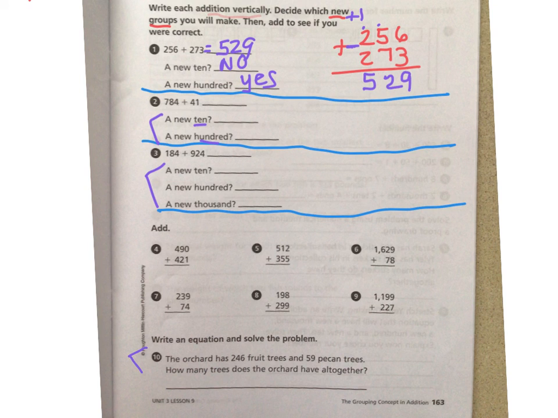The orchard has 246 fruit trees and 59 pecan trees. How many trees does the orchard have all together? I'm going to underline my important information. And then when it says all together, I know I'm going to plus, don't I? So I have my little space right over here, and remember when Mrs. Hagen said when one of the numbers has 3 digits and the other one has 2, we put the bigger one on top because it helps us organize our numbers a little better, okay?